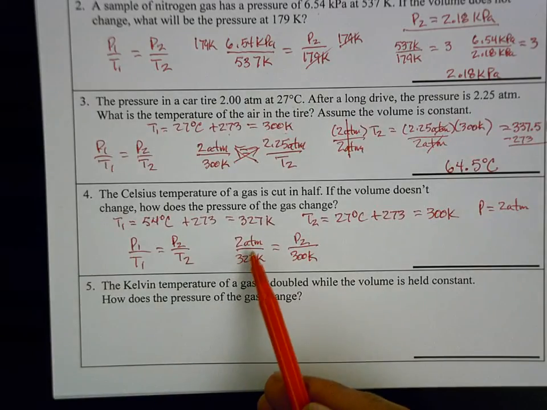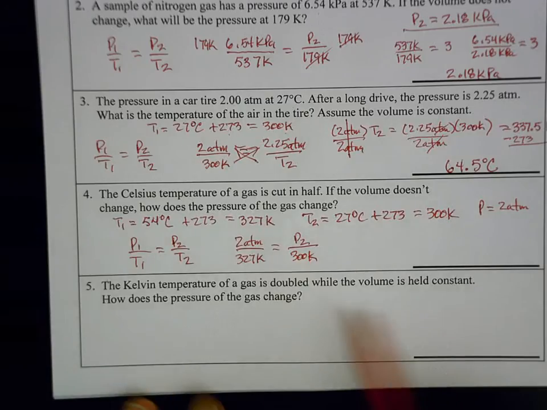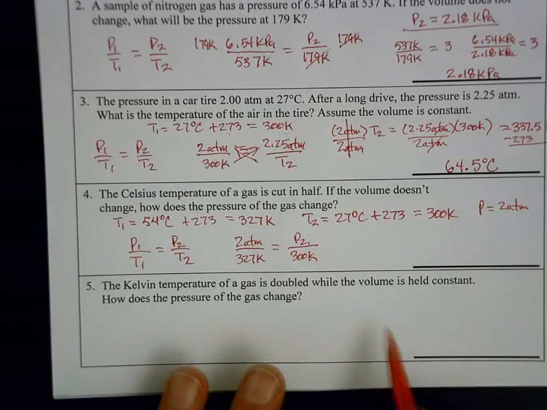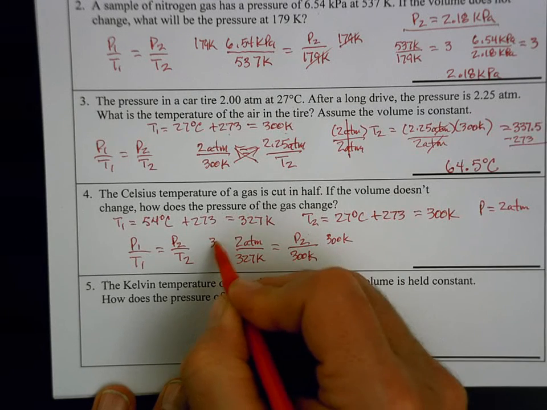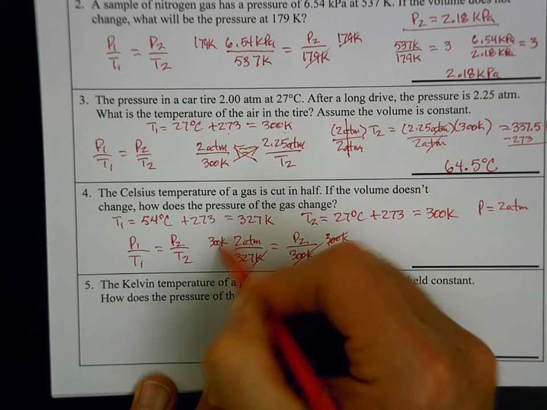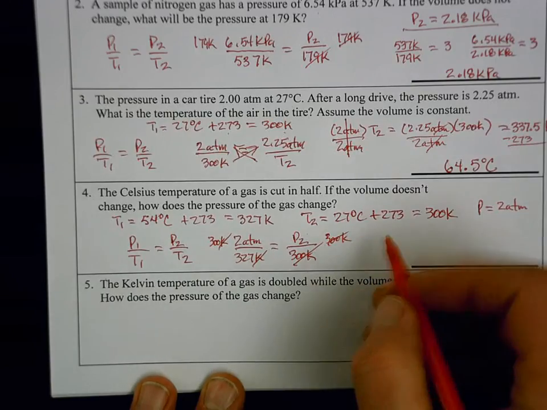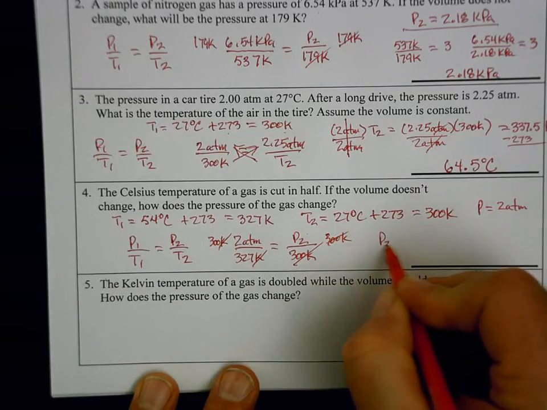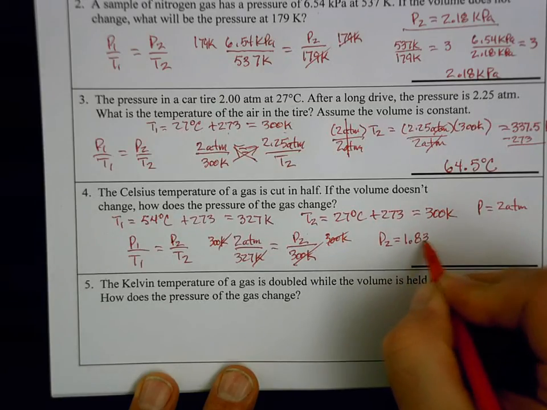So I have one pressure, in this case I'm making it up, but I have 3, just solve for the one that's missing. Both sides times the 300 K. There they cancel. Over here, the K's cancel. So 300 times 2 divided by 327. And I end up with my P2 is 1.83 atmospheres.